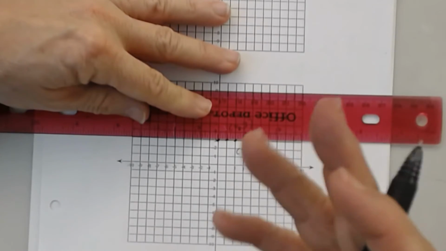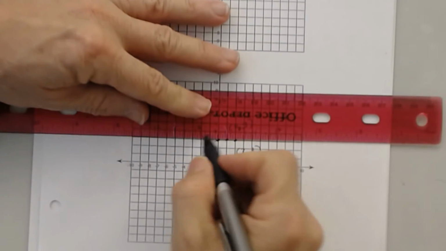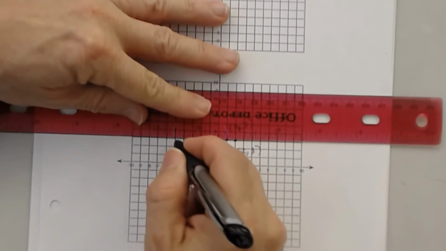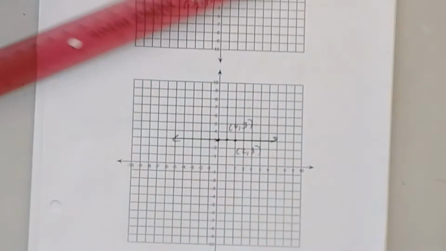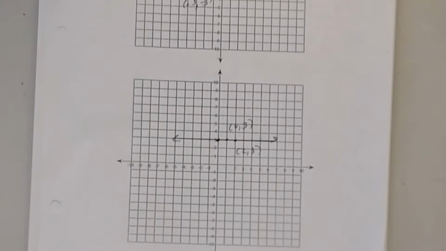Now, I'm looking for a certain word. Do you remember that word? Horizontal. So y equals 3 is a horizontal line. Just like your x-axis is horizontal, your y-axis is what? Vertical. Your y-axis is vertical, your x-axis is horizontal.